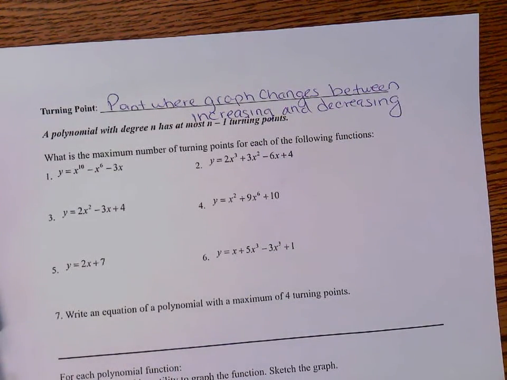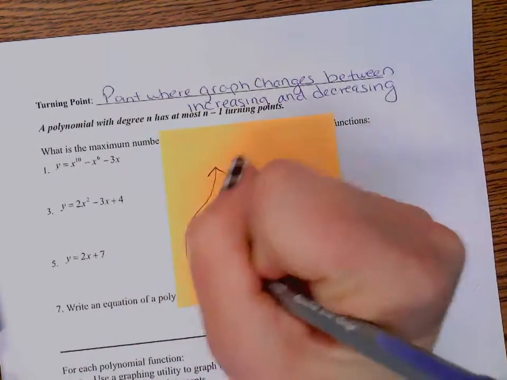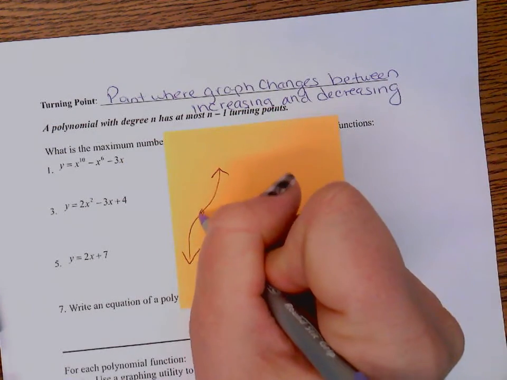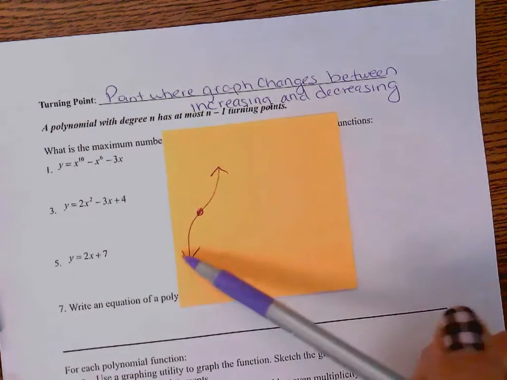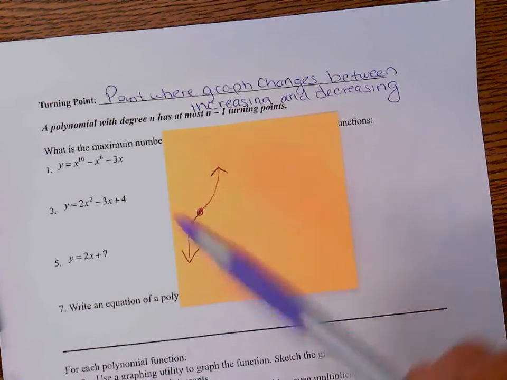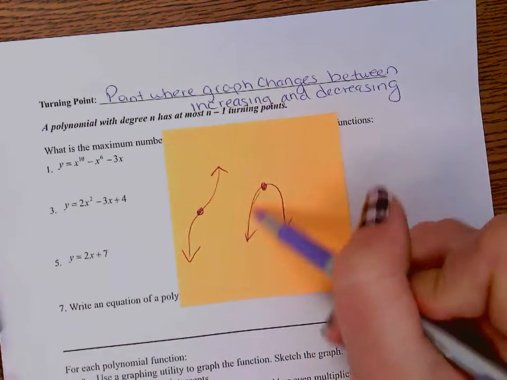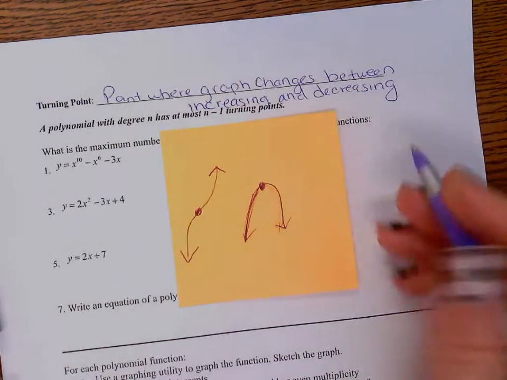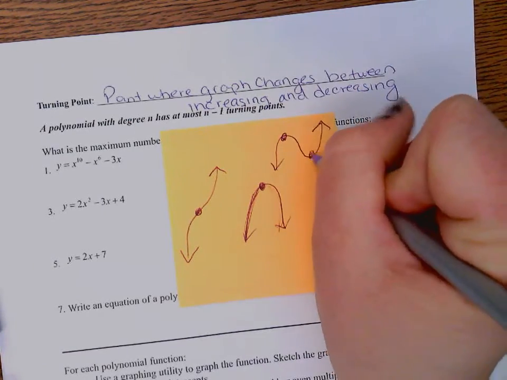For example, that does not have any turning points on it. This right here is considered a point of inflection, but this graph is just increasing, increasing, increasing, increasing. So you have to have the graph going from, for example, increasing to decreasing at a turning point. Or it could look something like this. So this one has 2 turning points on it.